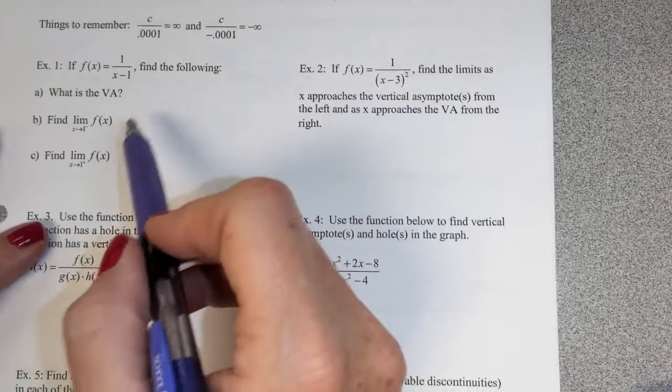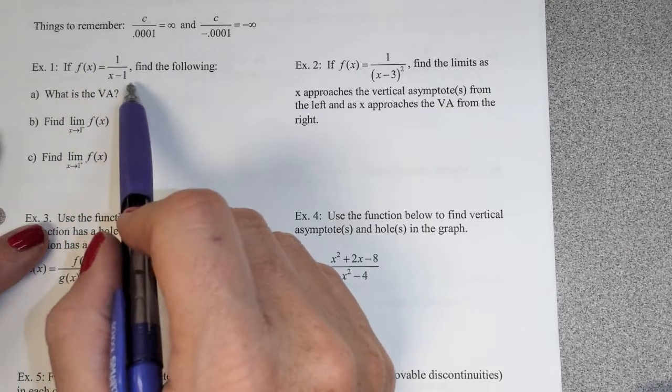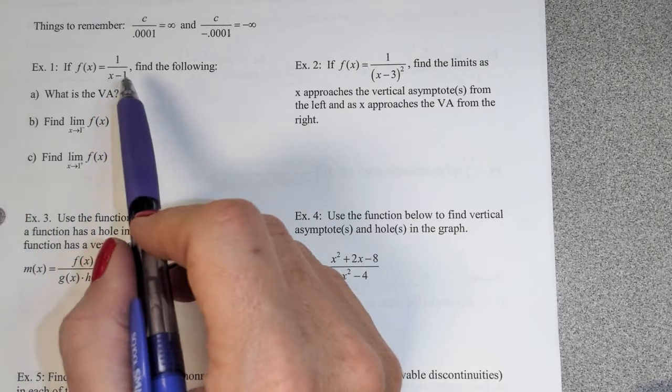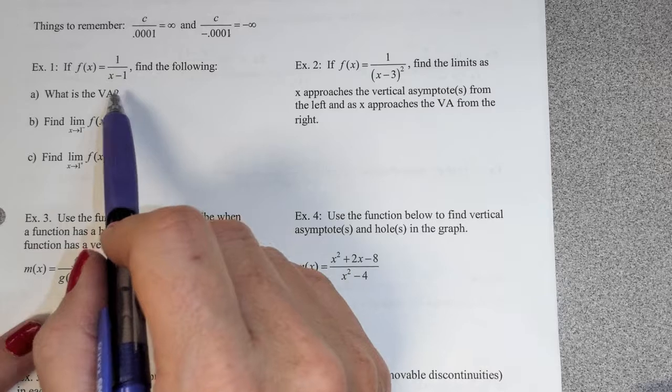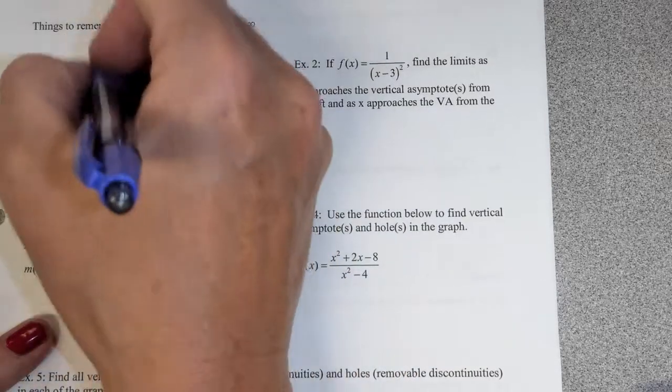All right, so let's do a few examples on our own now. So if our function is 1 over x minus 1, find the following. What is the vertical asymptote? Sandra, what's the vertical asymptote going to be? X equals 1. Good.